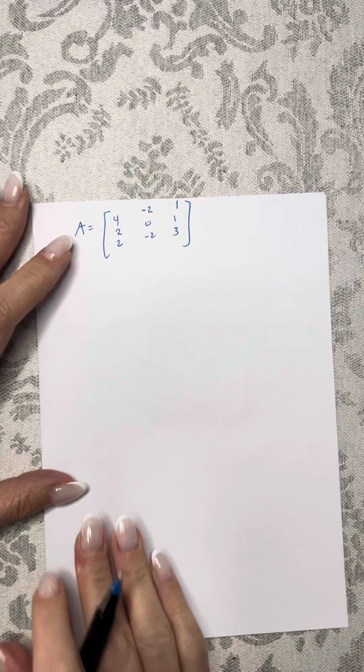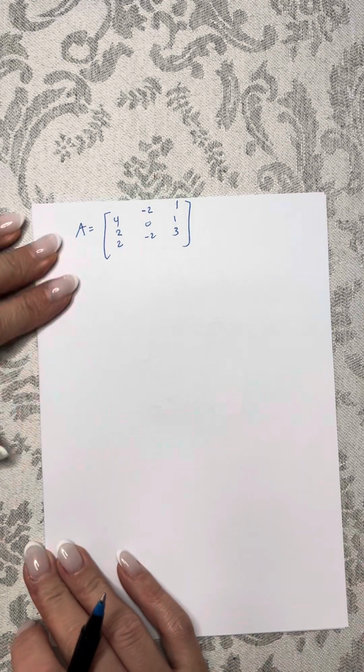Again, find the eigenvalues, eigenvectors, and find bases for the eigenspaces of the matrix. To find the bases means you have to find all the linearly independent eigenvectors representing the space for the eigenvalue that you are working with.